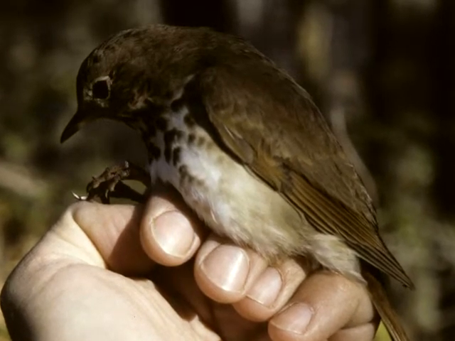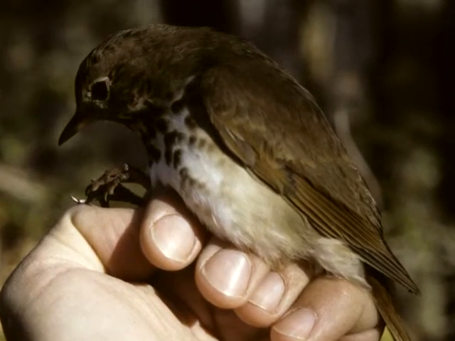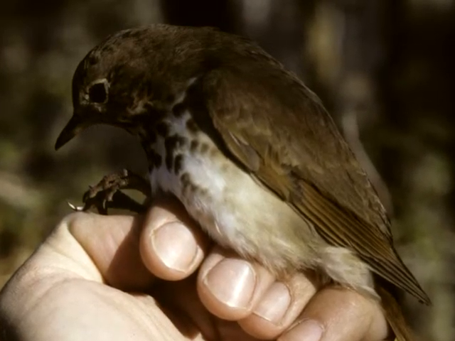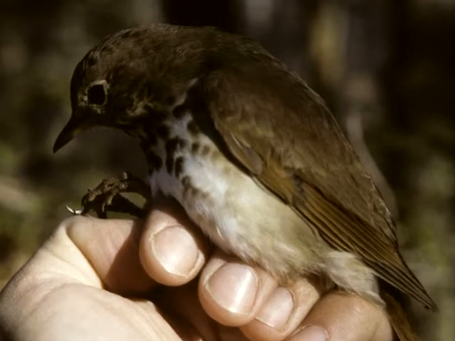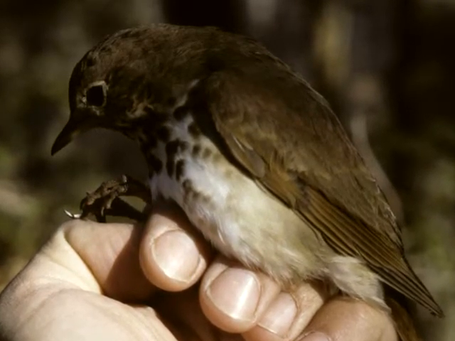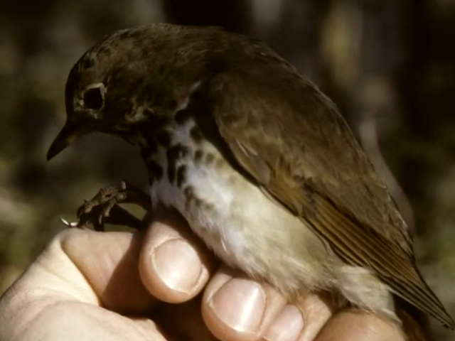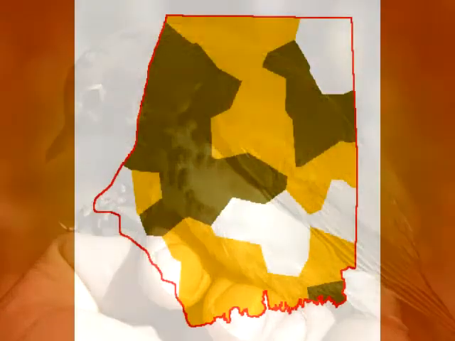And this is one of the species that I've surveyed all across southern New England to find out the distribution of its densities. And that's resulted in the ability to prepare maps like this.